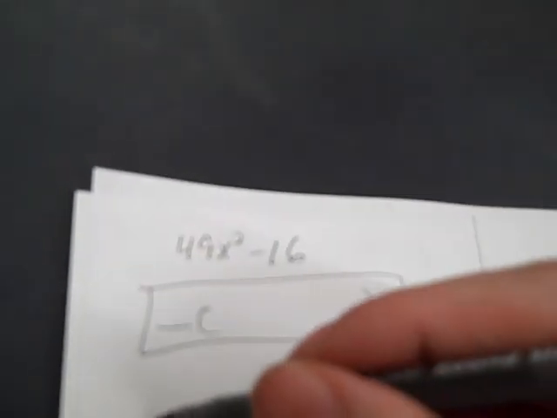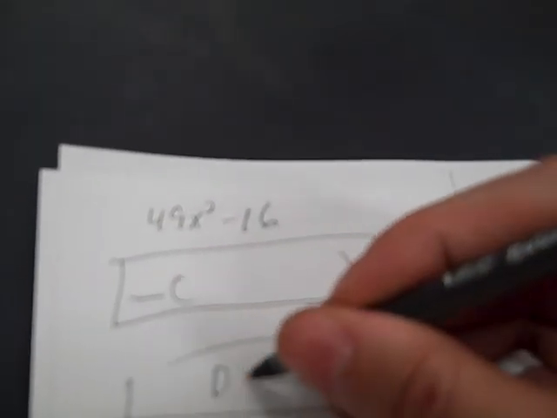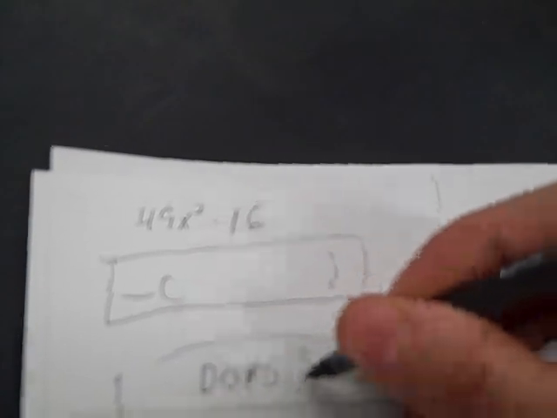Okay, moving on. Back to two terms, so I do a GCF. And then instead of a T-chart, we need to see if we have a difference of perfect squares.